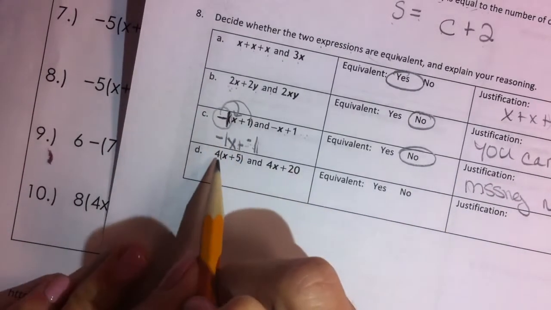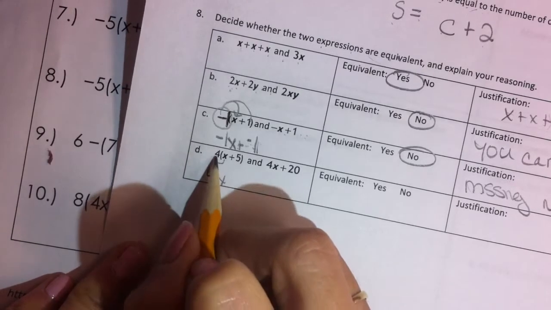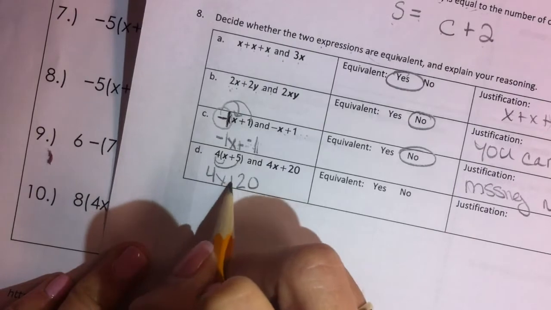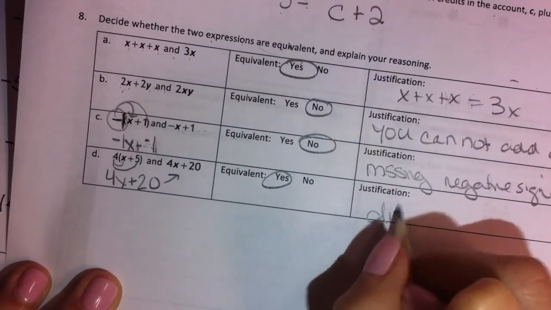And then finally, let's jump the fence again. 4 times X is 4X. 4 times 5 gives you 20. Bring down your plus sign. They are equivalent, and it's because of the distributive property.